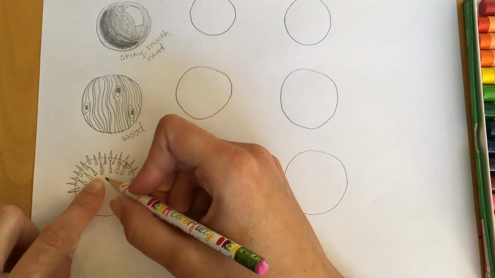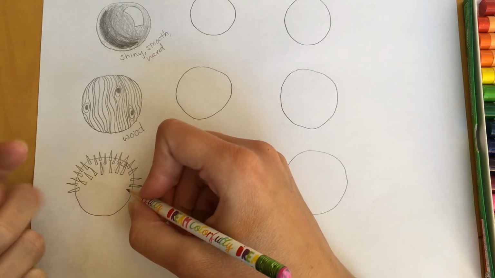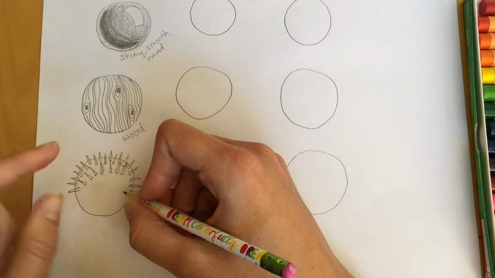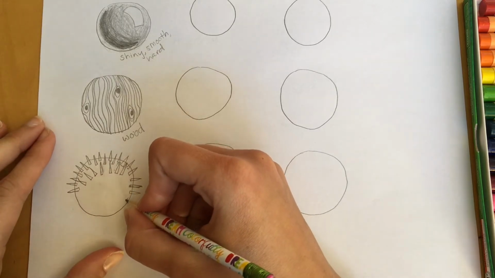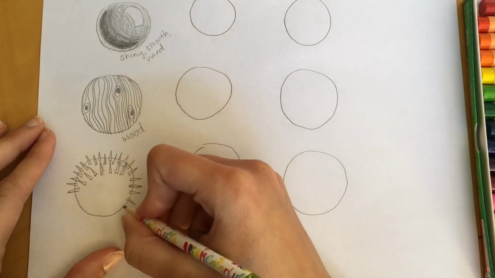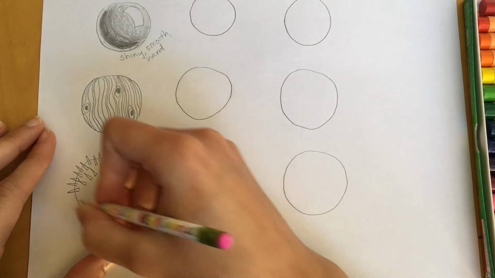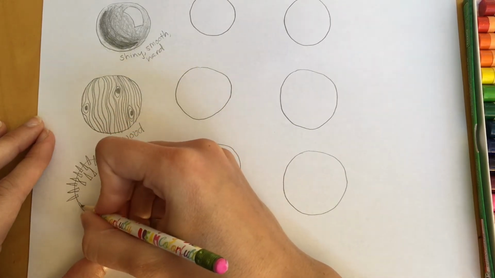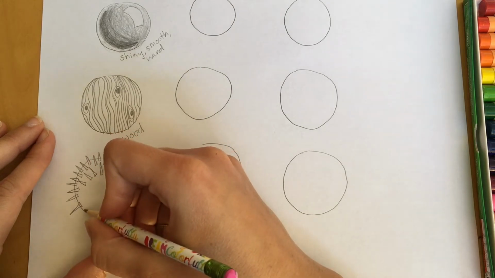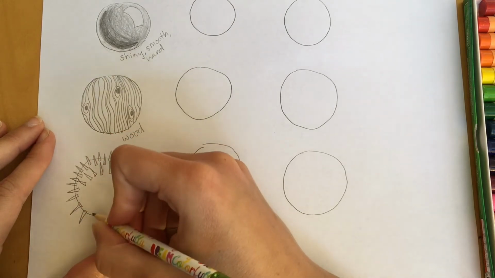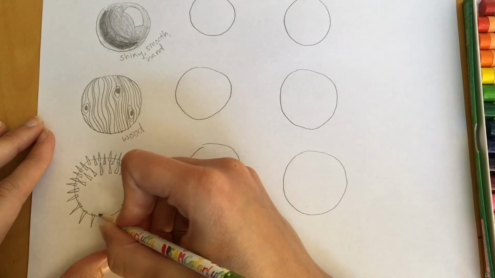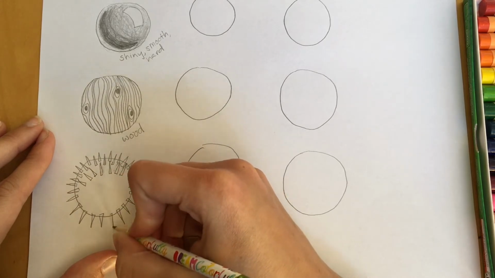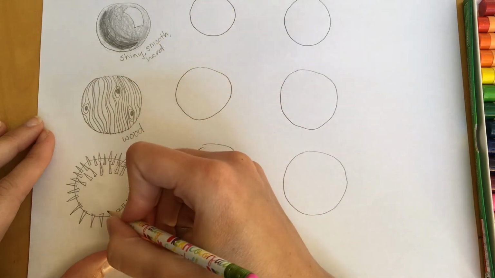So probably I'm going to want to make them seem like they're coming towards the viewer, like my finger is coming towards the camera. That might be a challenge, but we're just exploring, practicing. And that means it's okay no matter what comes out. Oh, very spiky.